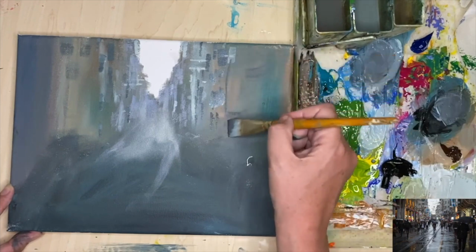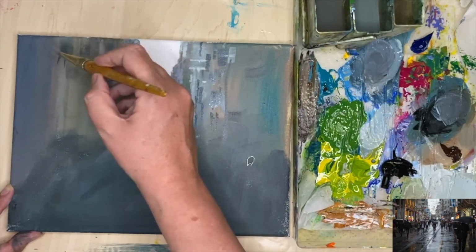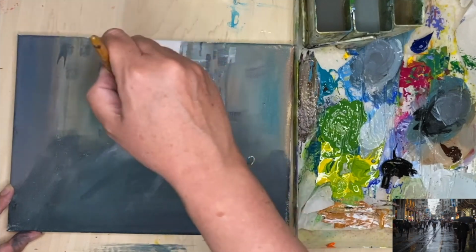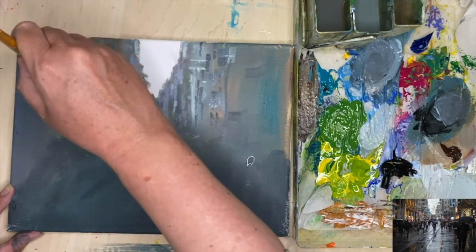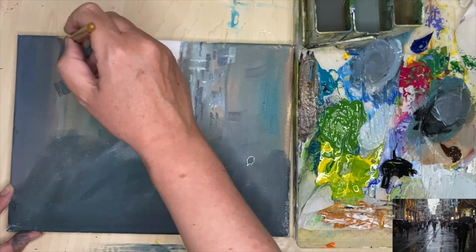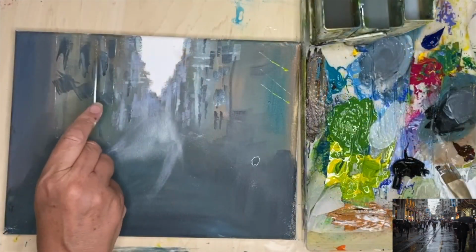those tonal values here. I'm making slightly stronger tones as I'm coming sort of in the middle ground, and as you see, if I get to the foreground, I'll make even stronger tonal values, bigger marks, more contrast as well of light and darks. I'm actually using a plastic palette knife.